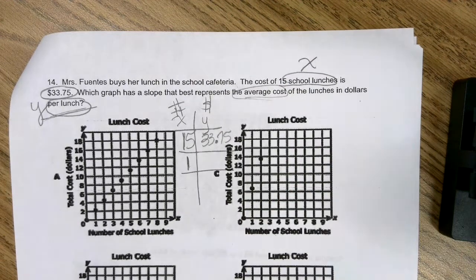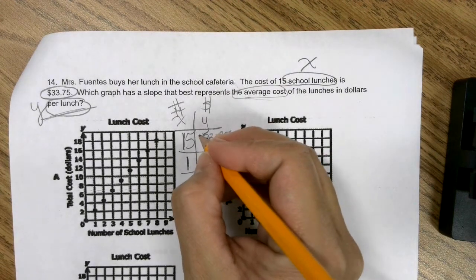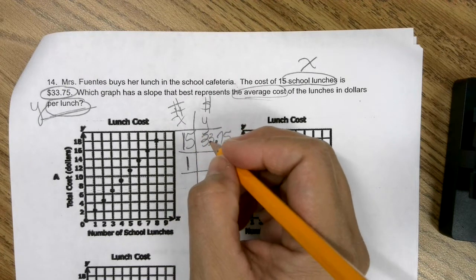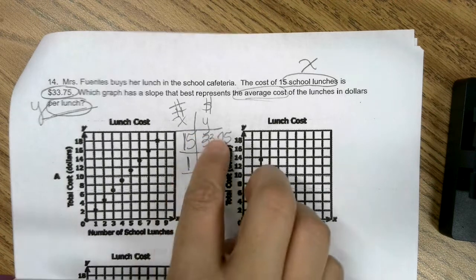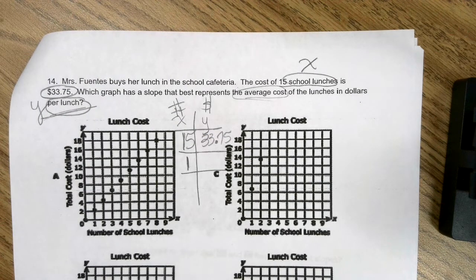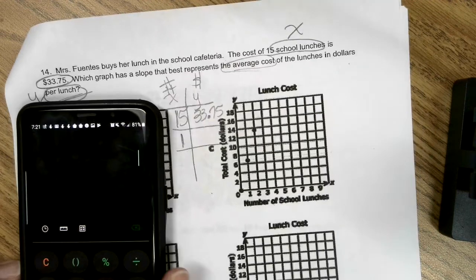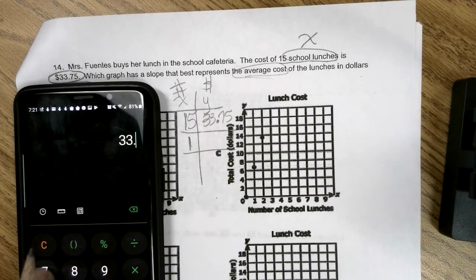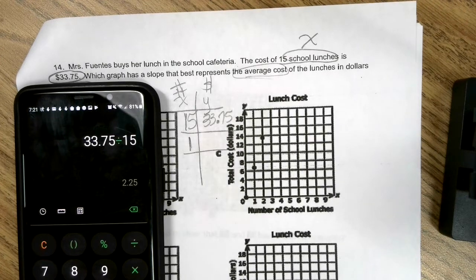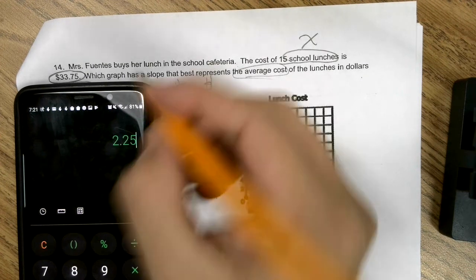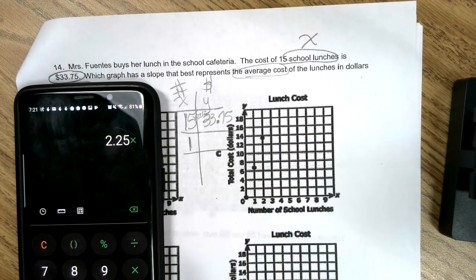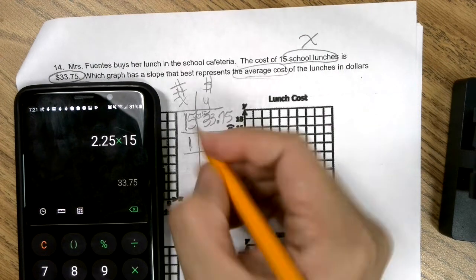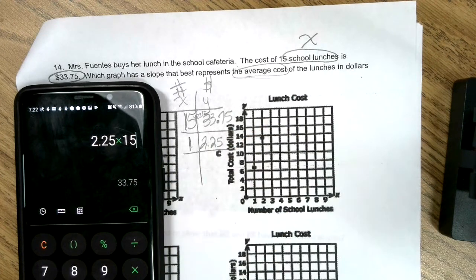And so when you go to figure this out, it's not so easy to say, 15 times what equals 33.75, but you can do 33.75 divided by 15 to see what you multiply by. And so that's what I'm going to do here. I'm going to say, well, it was 33.75 for 15 lunches, so how much is it for one lunch? And look, it's 2.25 for one lunch. They just said that. And to make sure that rule works, go ahead and do $2.25 times 15. And you get the 33.75. So you know one lunch is $2.25.